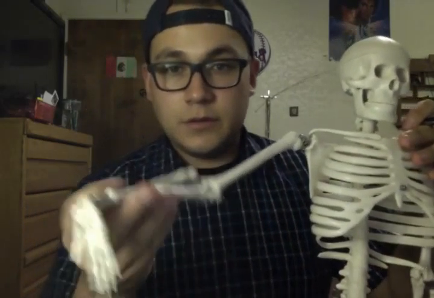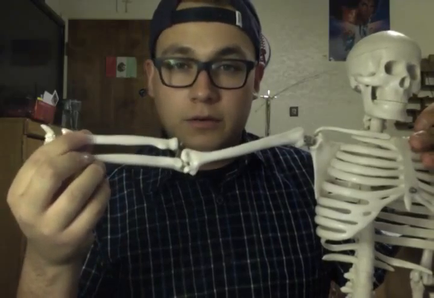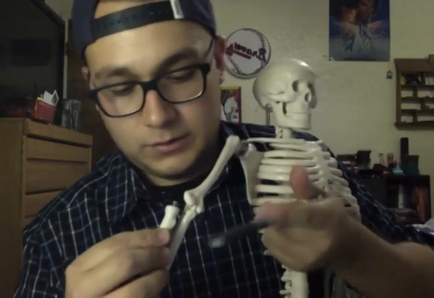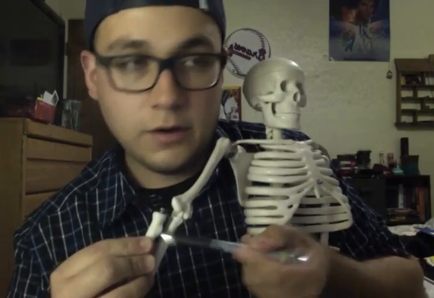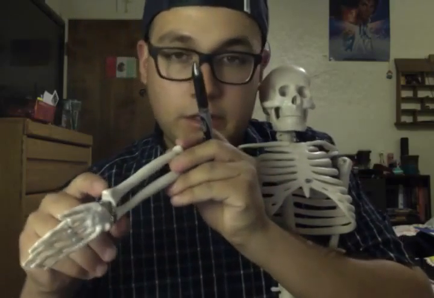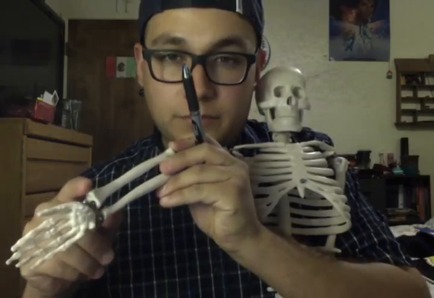Next is the radius. Radius is thumb side. This one here. Radius. The head of the radius is there. The radial tuberosity is, you can see that one. This is a good example of the radial tuberosity there. Styloid process again is this little notch that comes out here, and that's the first part of the appendicular skeleton.